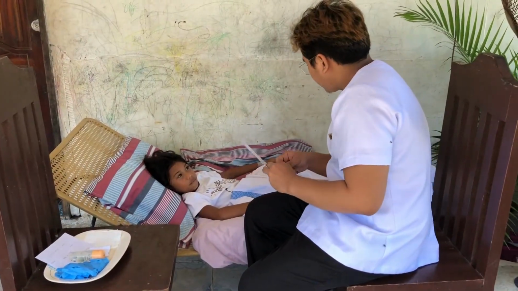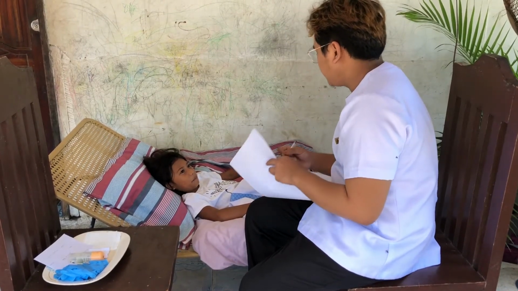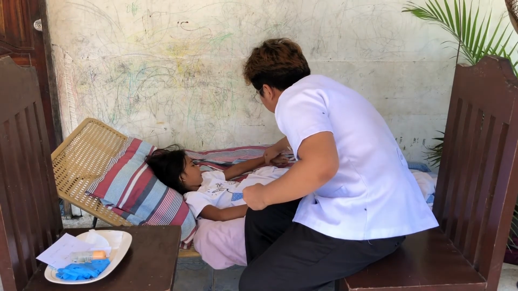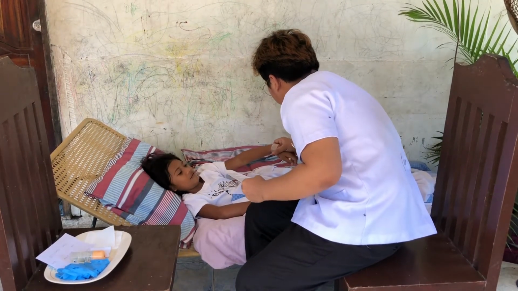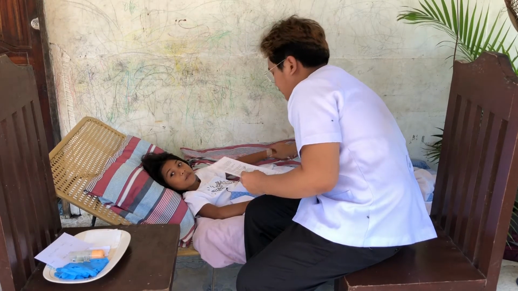Identify the patient by checking the name and identification on the patient's identification band, or ask the patient to state his or her name. Identifying the patient ensures the right patient receives the medication and helps prevent errors.